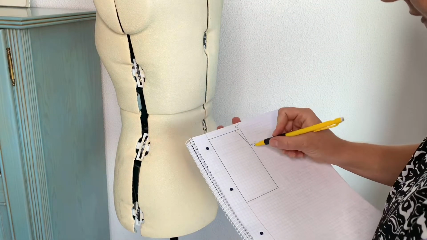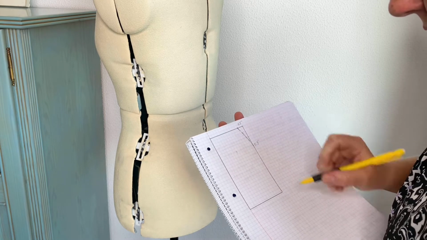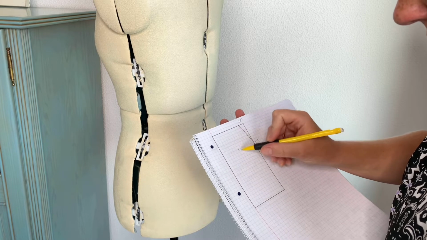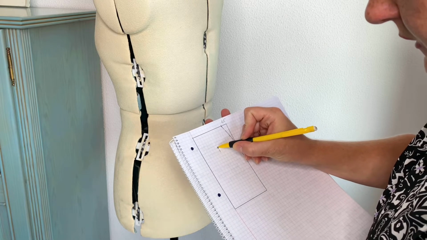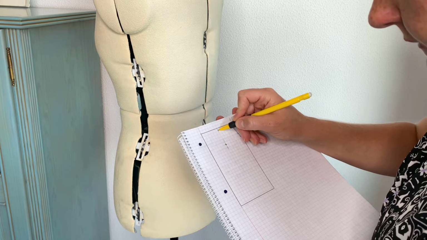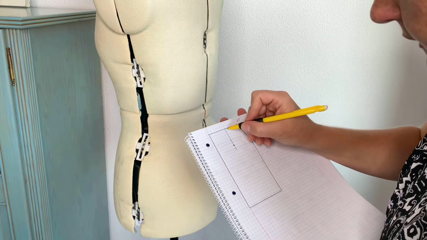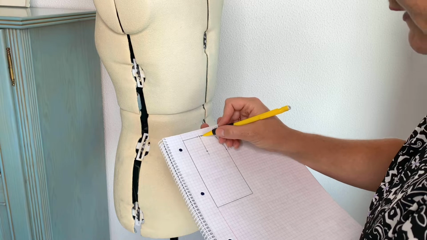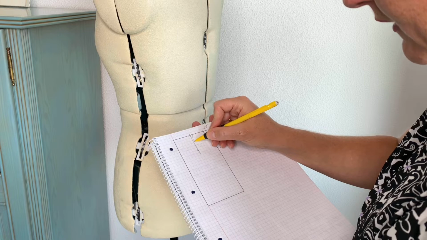So I basically will divide this line by half, and this distance will be a little bit shorter. So this will be the beginning of the dart, and with the straight line it will be 1 inch. So 1 inch on one side and 1 inch on the other side, and these lines will connect with the beginning of the dart. So this will form this way.